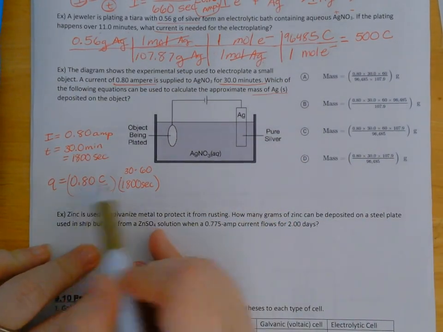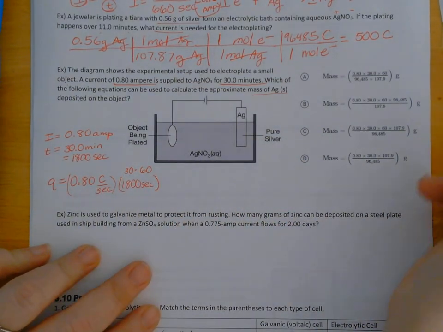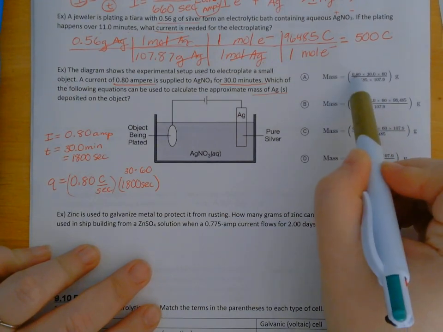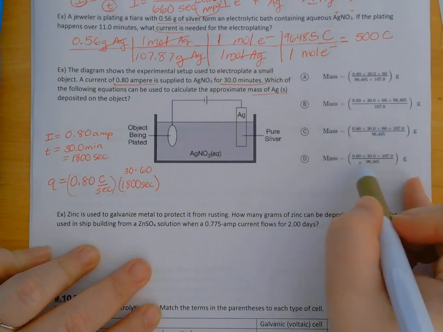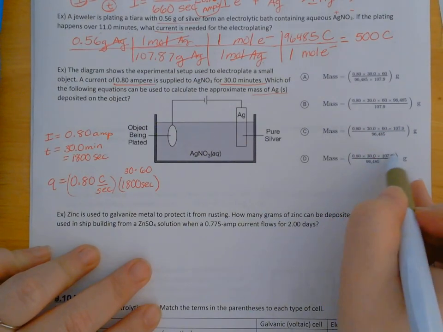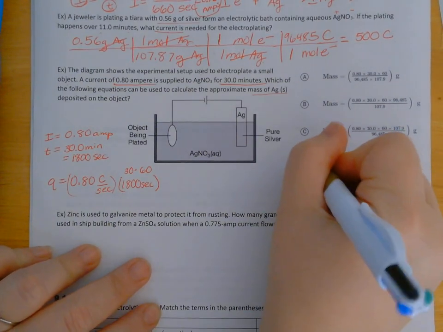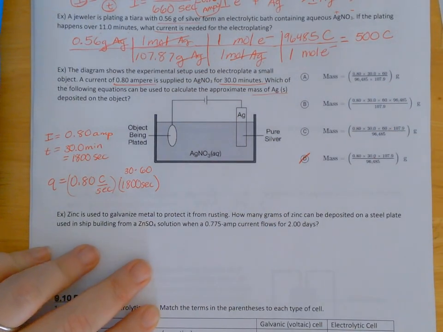So right now we've got 0.8 times 30 times 60. So this one has that, this one has that, this one has it. This one doesn't have the 60. They didn't convert properly in letter D. So I'm going to go ahead and cancel that one out. I know that's not my answer.